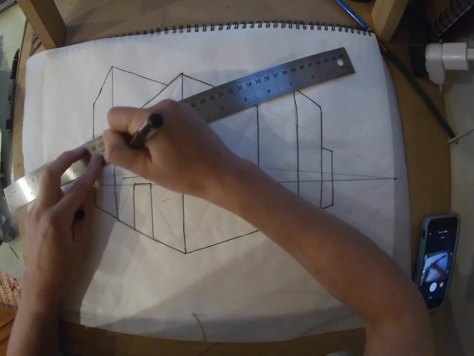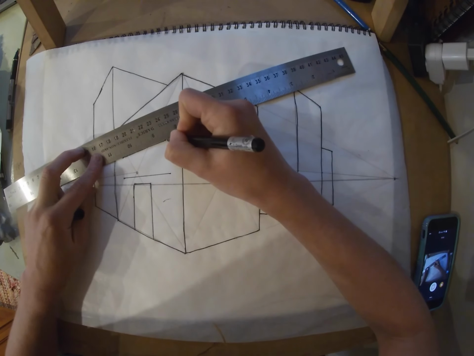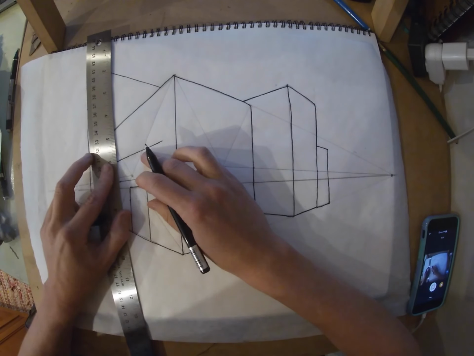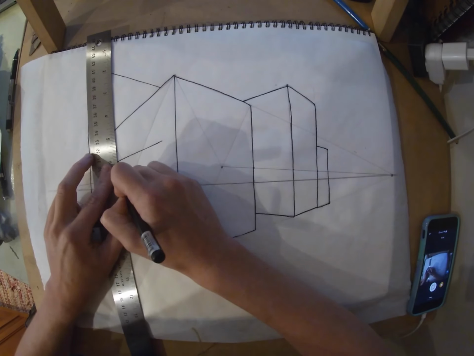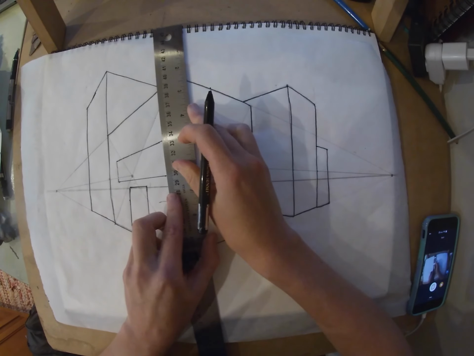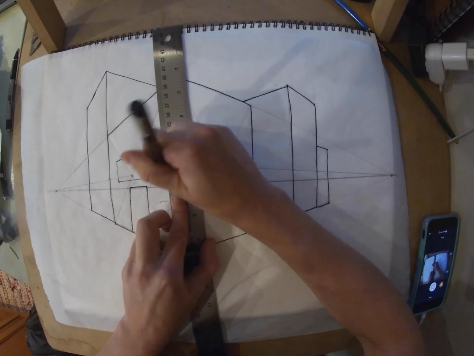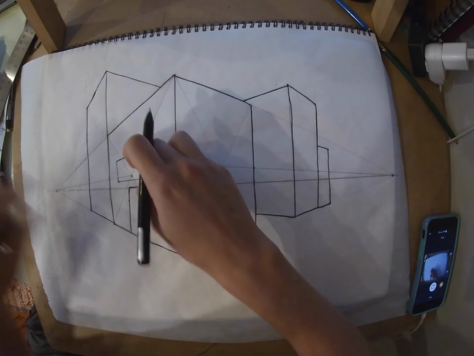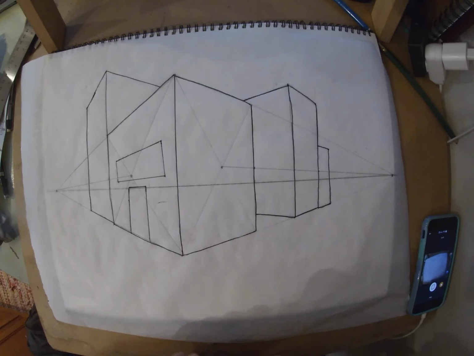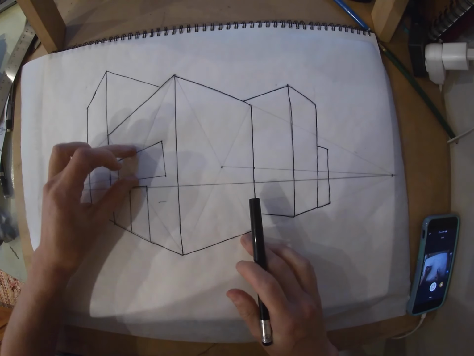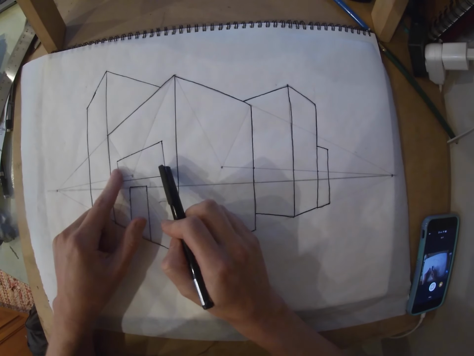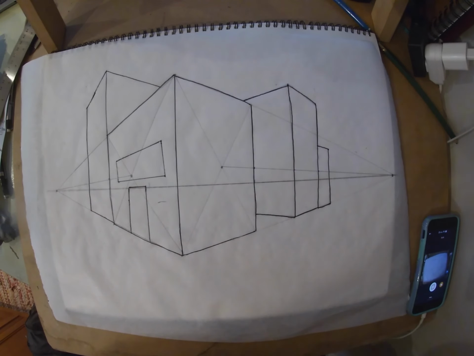So just going to draw that. And then the right and left edges of the molding of the windows would be vertical lines. So you can really see that the top edges of the buildings are the ones that are being foreshortened, and the right and left edges of the plane are still staying pretty vertical. Okay.